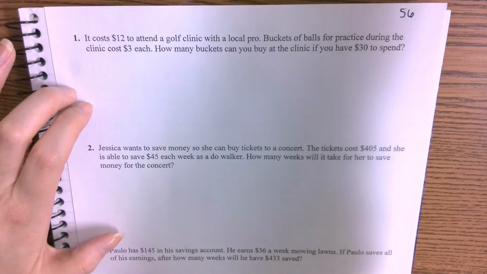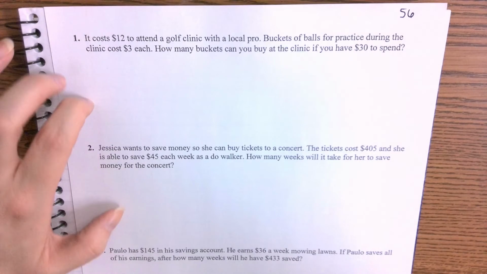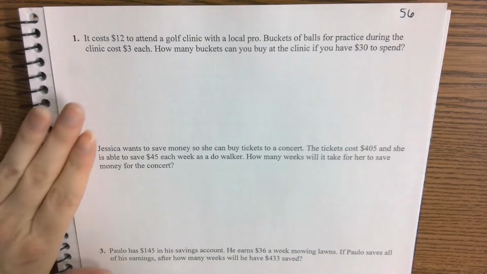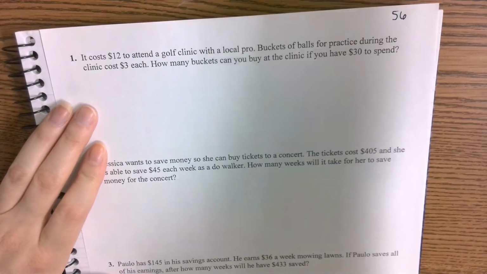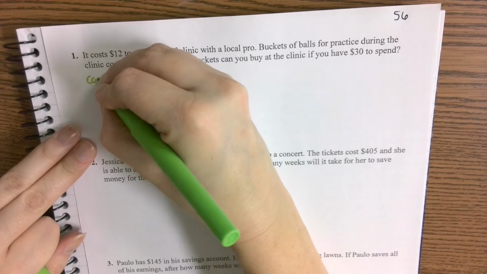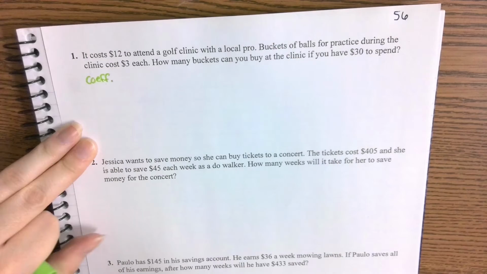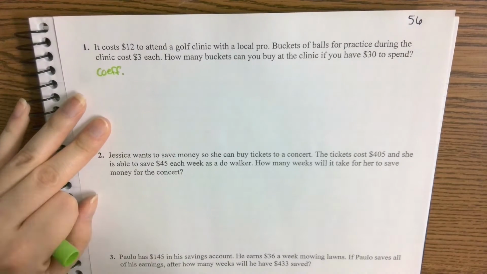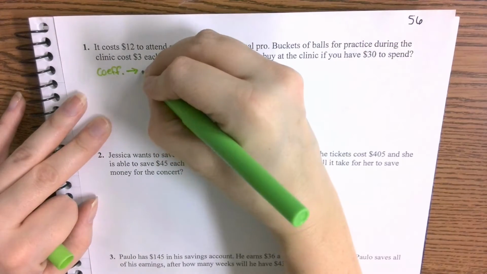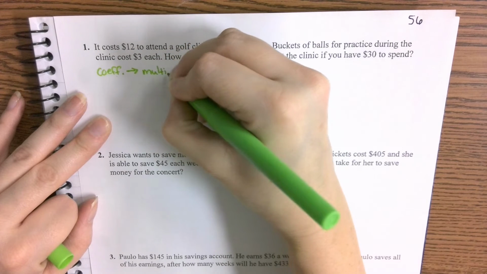So when I'm working through this, the first thing I want to do is identify the coefficient. Now remember, we've talked about this before, that the coefficient is going to be something that happens multiple times.